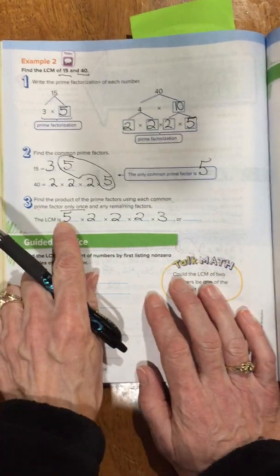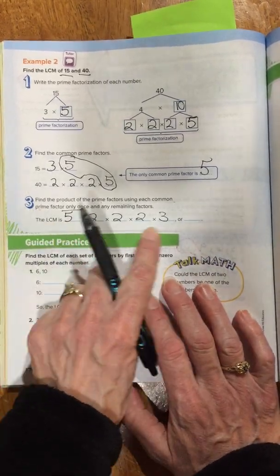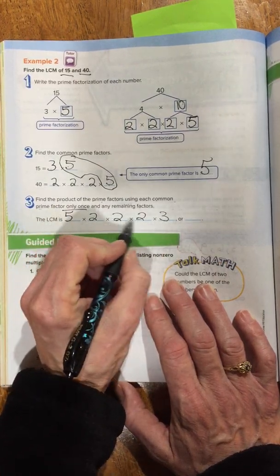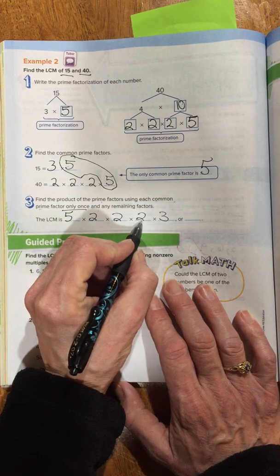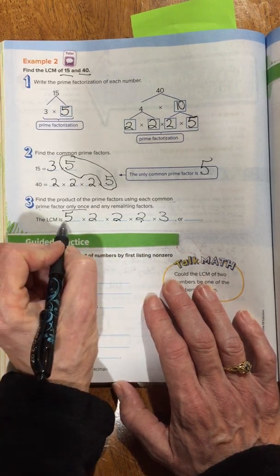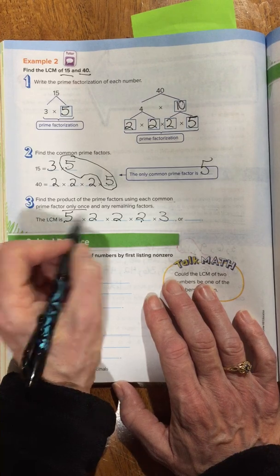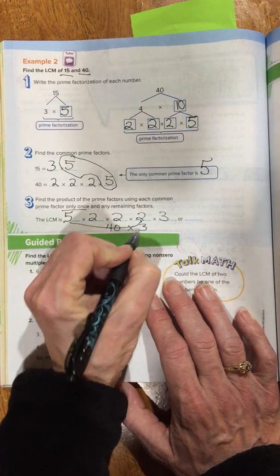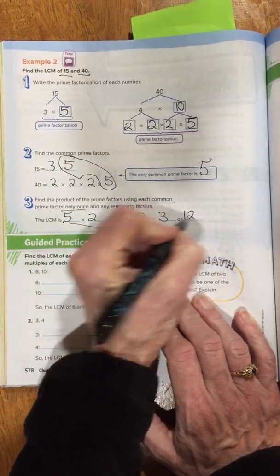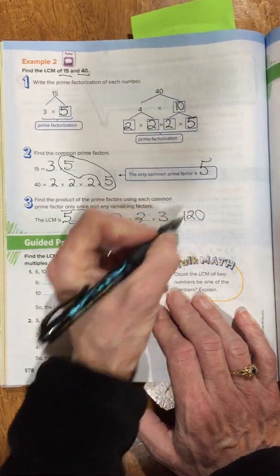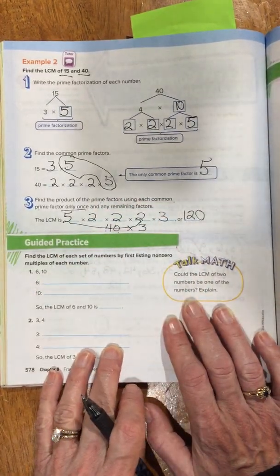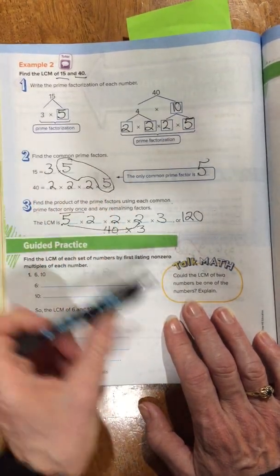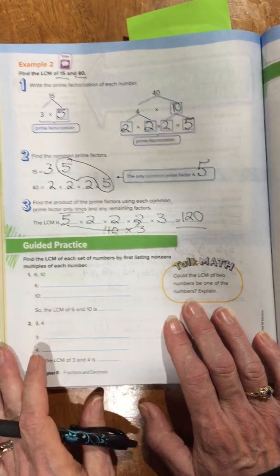Now, I put 5 first, but technically if I had to multiply this, I'd prefer to start with the little ones. So I'm going to do that right now. 2 times 2 is 4. 4 times 2 is 8. 8 times 5 is 40, which is a nice even number. And then 40, which all of these make, times the 3 that was left. I know 3 times 4 is 12 with a 0. Add the 0 on. So their lowest common multiple that 40 and 15 would go into is 120. That's a big number.